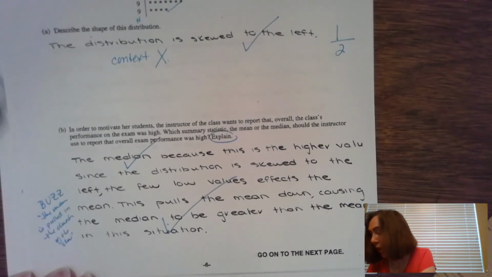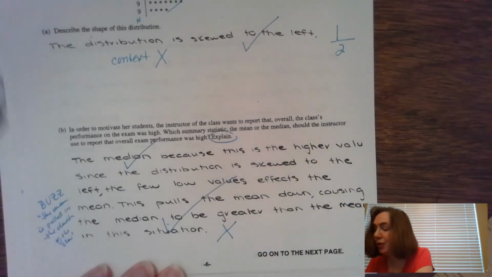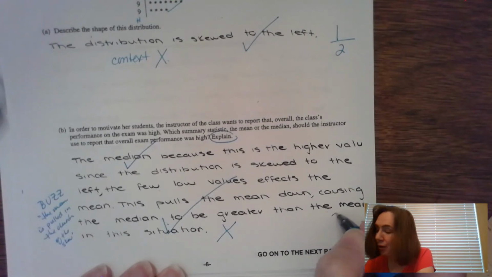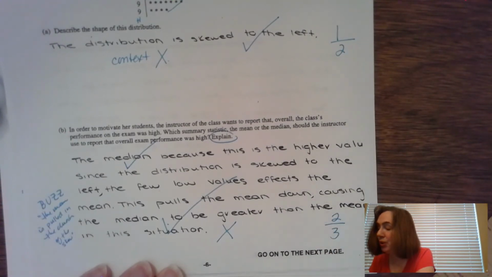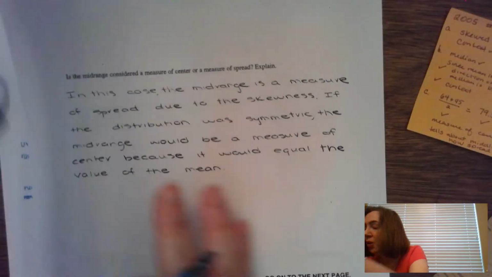Now the last check: do you have context in the answer? Does it talk about the scores? Does it talk about anything to do with these particular ones? And nope, I don't see a single context clue about an exam score or students. So that means this person got 2 out of the 3 checks for this particular problem. Obviously, context is important on all of these.